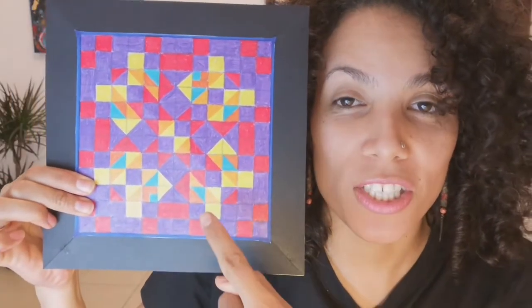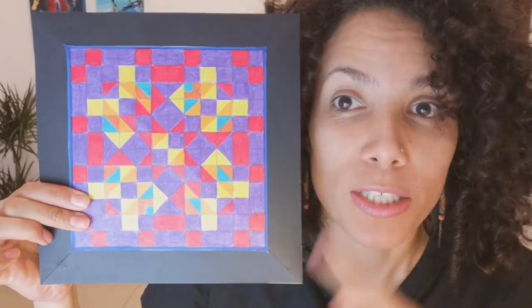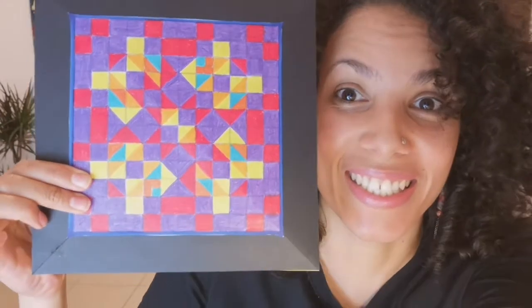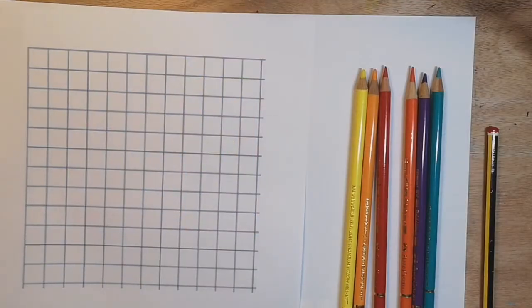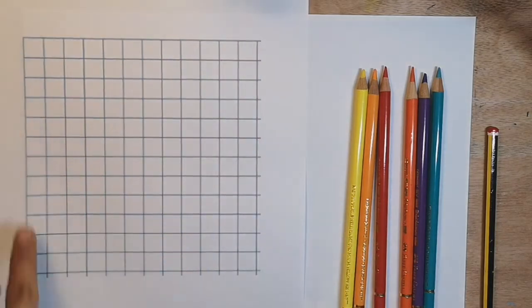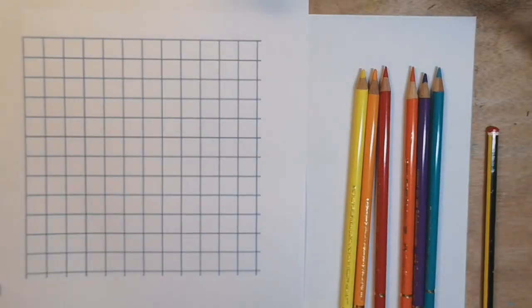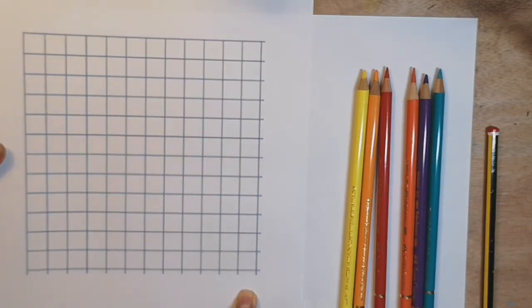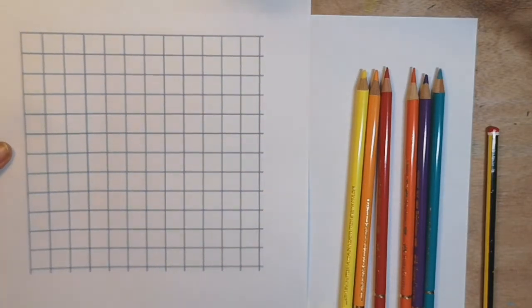Today we're going to use fractions, decimals and percentages to create a piece of artwork like this. Hope you enjoy it. To create your artwork today, you'll need a squared up piece of paper. It could be printed off the internet or it could be in an exercise book.